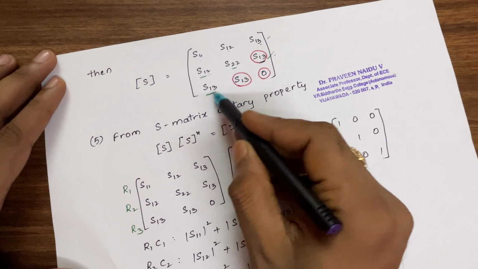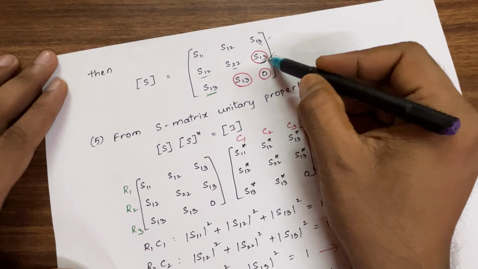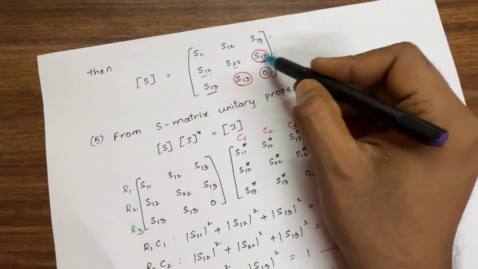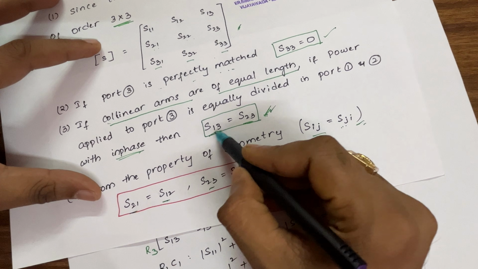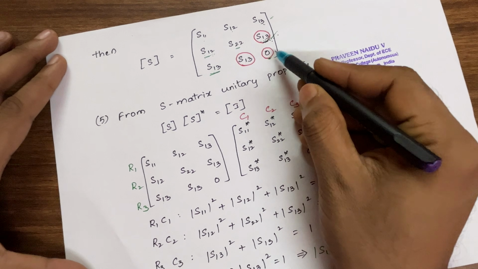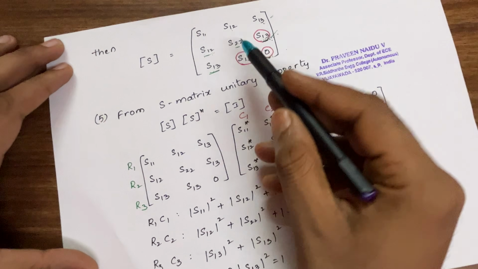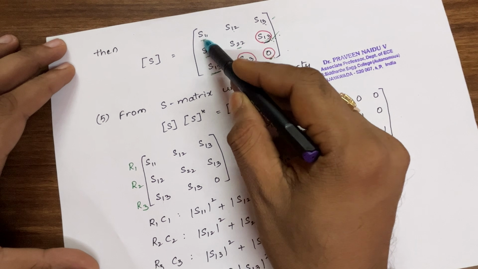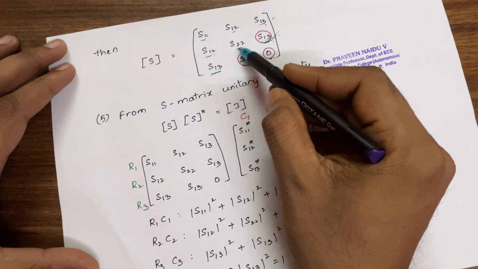And similarly, this is S31, so we have written S13. And this one is S23, and S23 is already equal to S13. So from this condition we have got S13 here, and S33 is equal to 0 because it's a perfectly matched port. And now we need to find the values of S11, S12, S13 and S22.